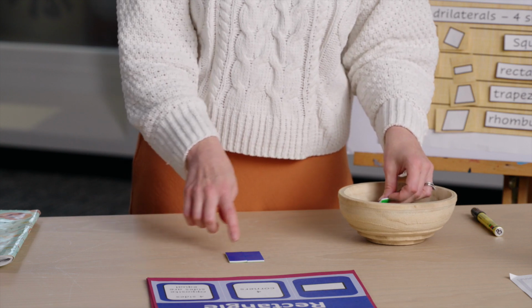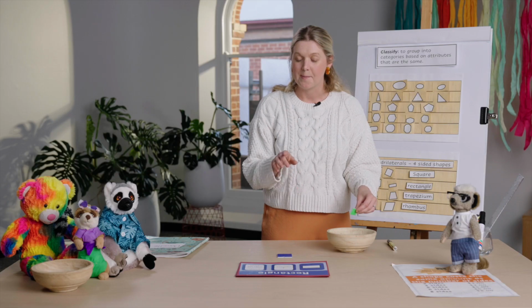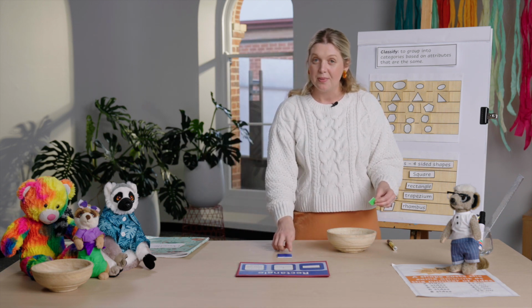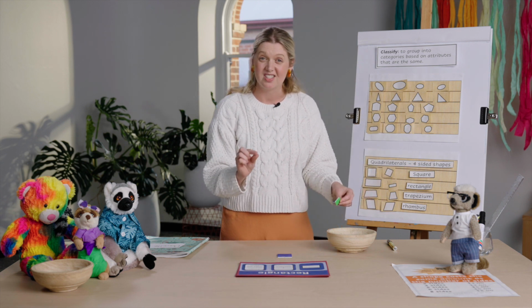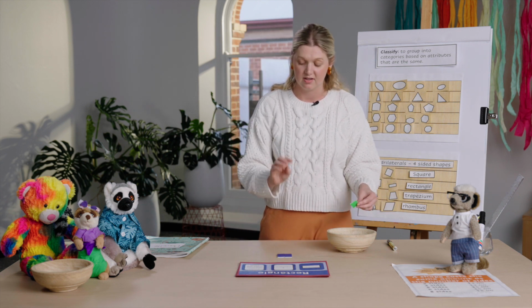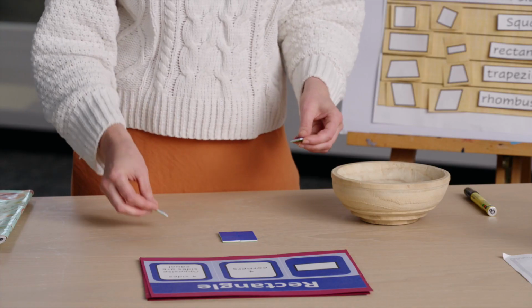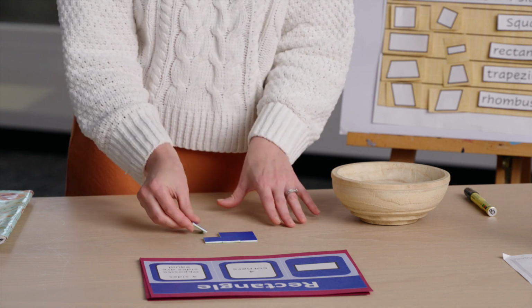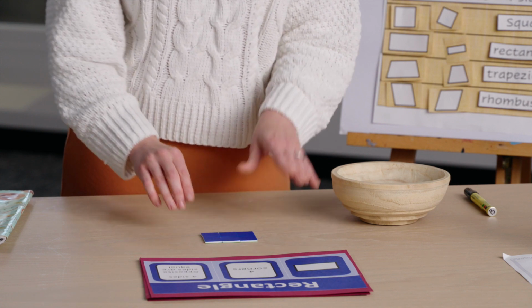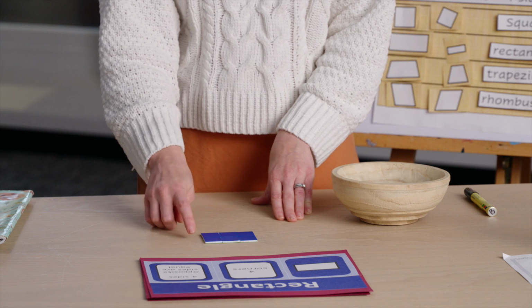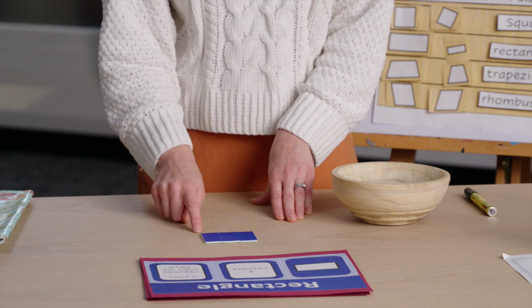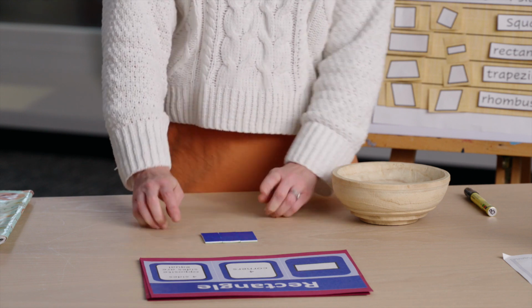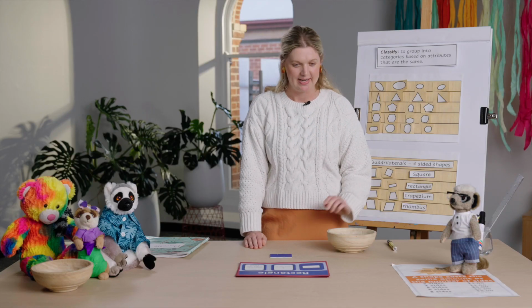There's 4 sides and 4 corners. But with a rectangle, remember, the opposite sides are equal and 2 of the sides are shorter and 2 are longer, so that's not quite right. What if I did this? Let's check now. We have 4 corners, 4 sides, and the opposite sides are equal. Okay, let's try another one.